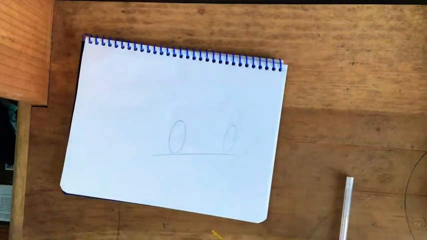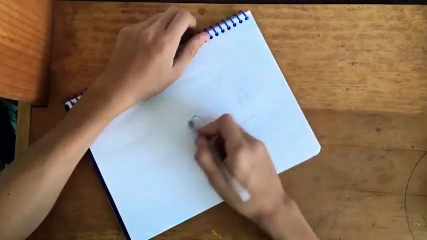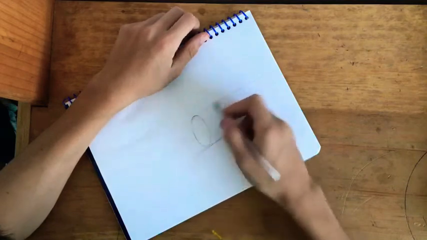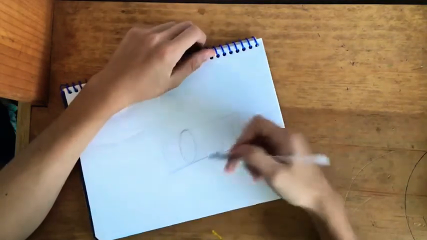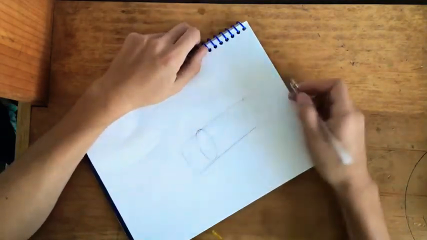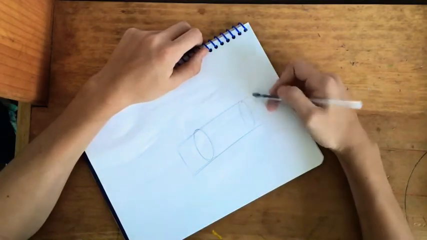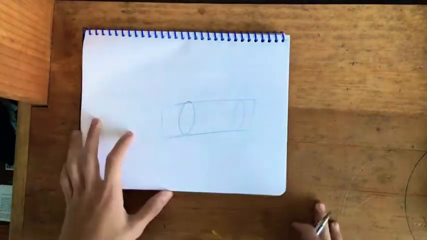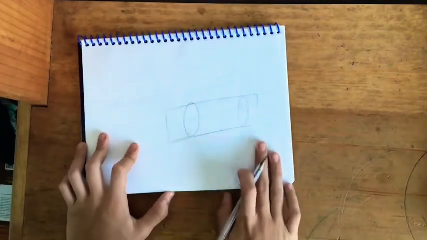And whenever I think of a car in 3/4 view, I like to think of it as a box. So that's what we're gonna do. We're gonna draw a box. So over here, we're going to extend that, which is gonna be at the front, and this which is going to be on the back.